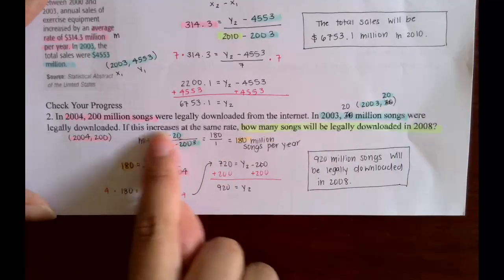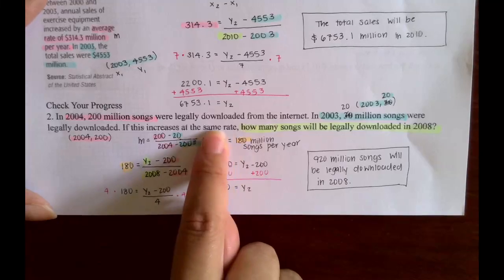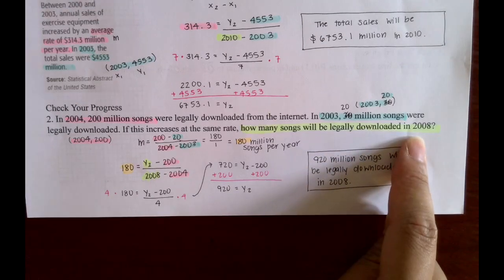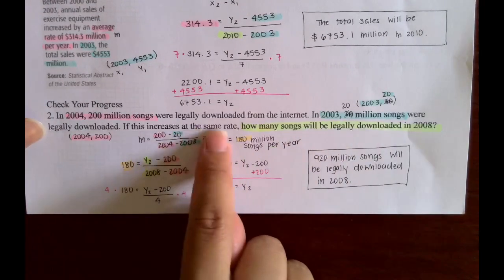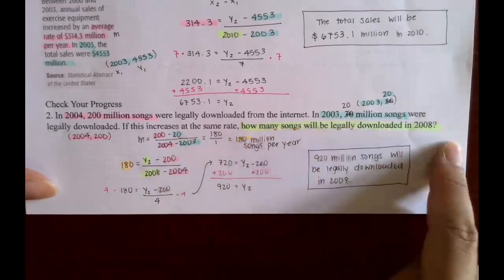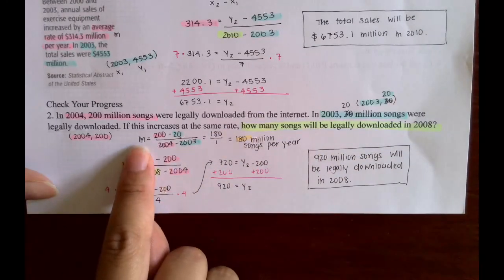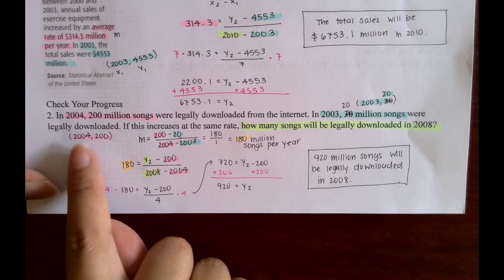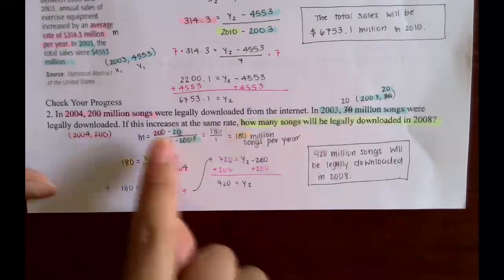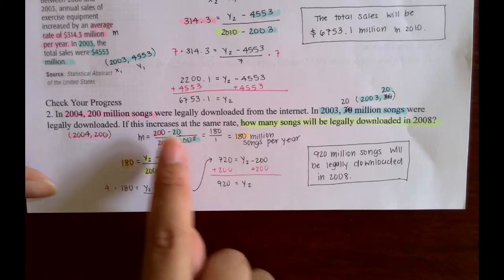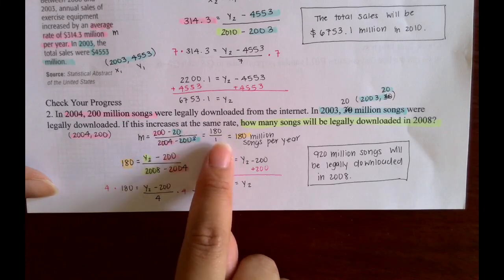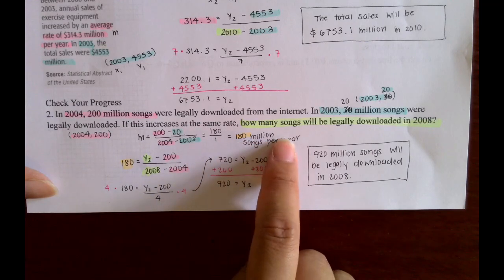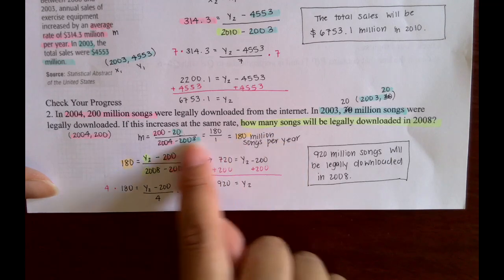Okay. If this increases at the same rate, so this is talking about the slope, how many songs then would be legally downloaded in 2008? So first, I need to figure out what the rate is before I can apply it to answer the question. Okay, so I found the slope. Right, I made this x2 y2, and this one x1 y1, and plugged it in. 200 minus 20 is 180. 2004 minus 2003 is 1. 180 over 1 is 180. So that means we're increasing at 180 million songs per year.